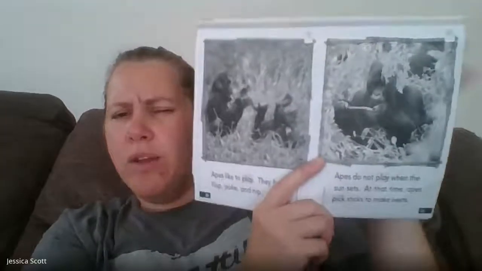Apes do not play when the sun sets. At that time, apes pick sticks to make nests. Why do you think they're making nests? Are they going to lay eggs? Let's find out. Why do they make nests?